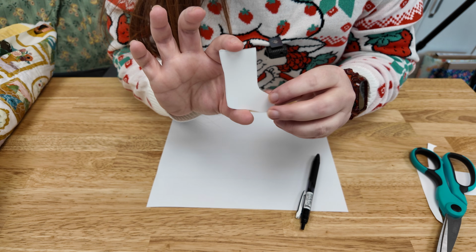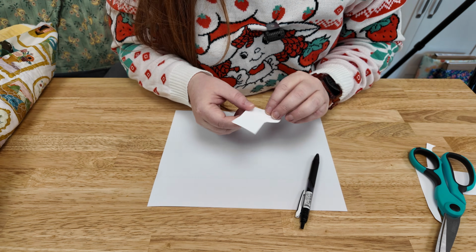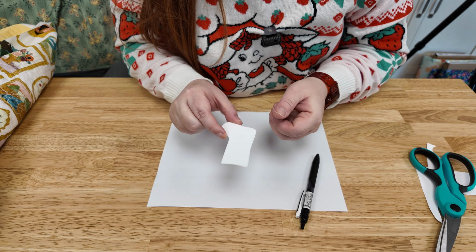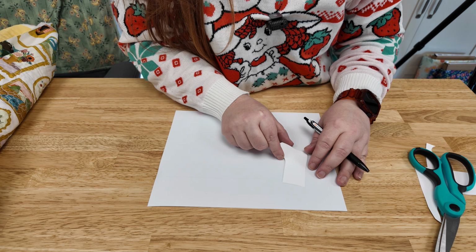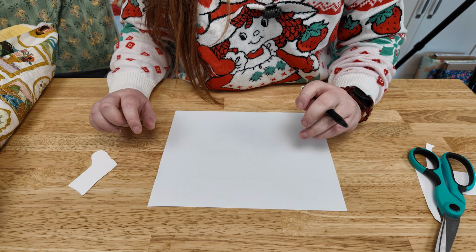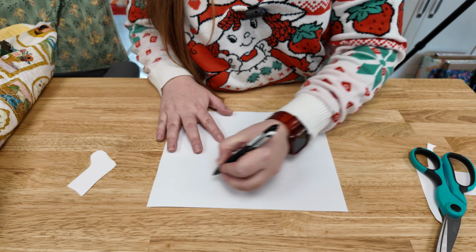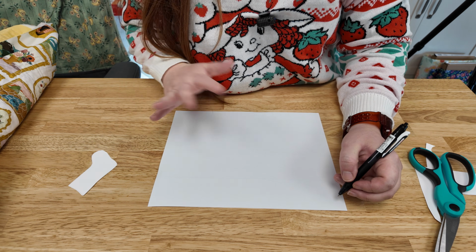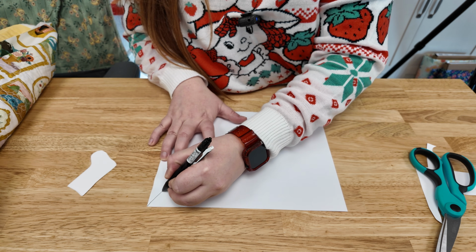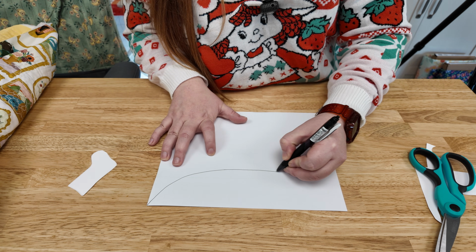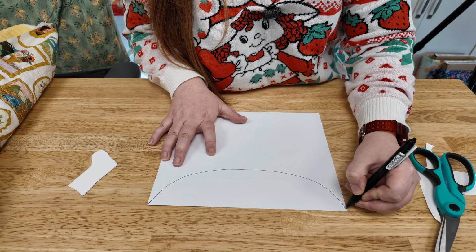So I have the template here. And this is what we're going to use to trace our stocking shapes on our paper. But first, we are going to make a little clothesline that our stockings are going to hang on, okay? So I'm just going to roughly draw kind of a crescent shape here.